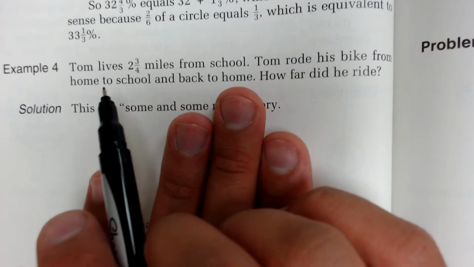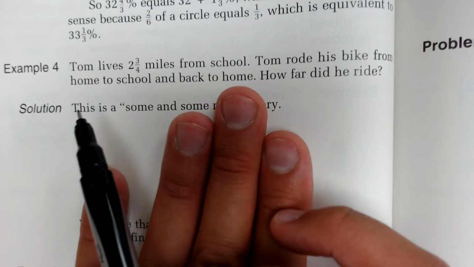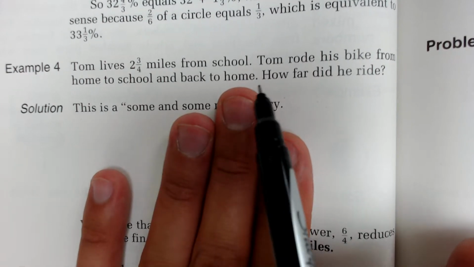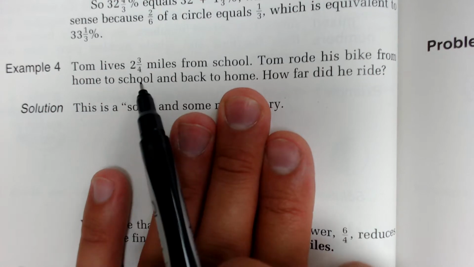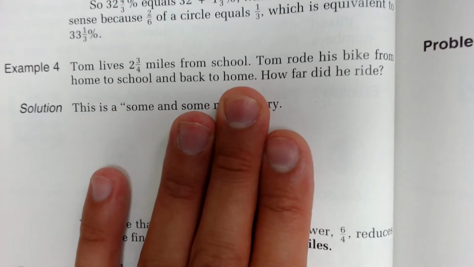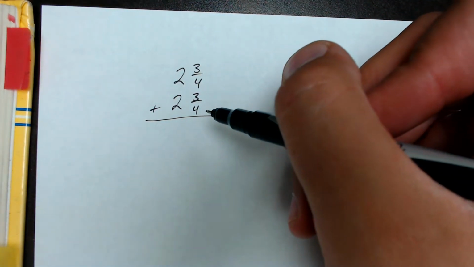So if the distance is 2 3/4 and he rides that distance twice, once going to school and once going back home, what I have to do is add 2 3/4 to 2 3/4, meaning I'm going to have to add. So I have to take the mixed number 2 3/4 and then add it to the mixed number 2 3/4. So what I'm going to do here is first I'm going to focus on the fractions, okay?